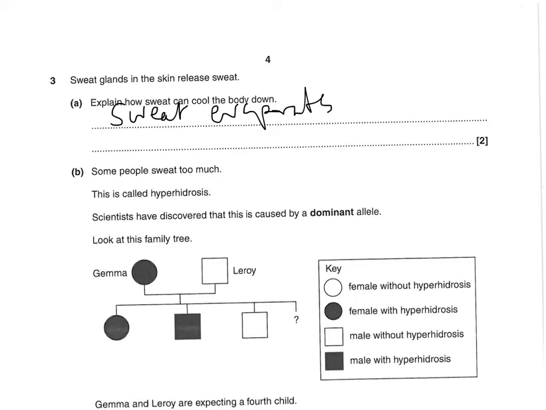And the second mark is the idea that it then takes the heat from the skin. So you could say that heat is lost from the body, or it takes heat from the body. You can't say that it cools down the body because it tells you that in the question. So the second mark is saying that it takes heat from body or skin.